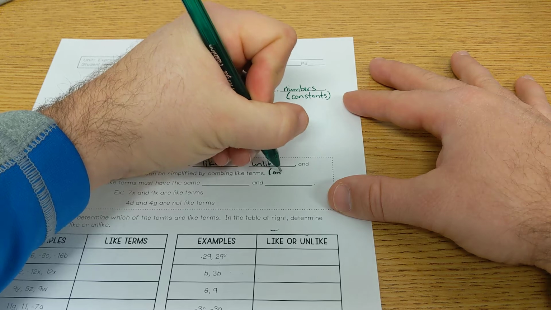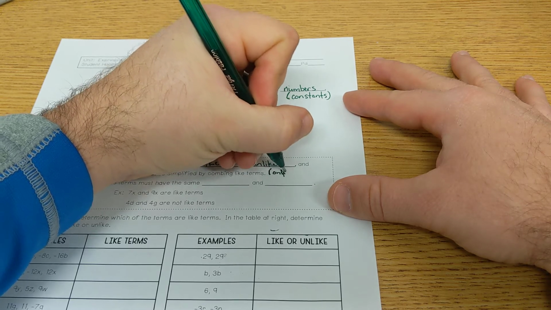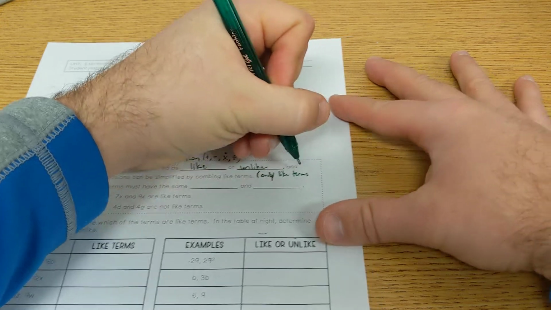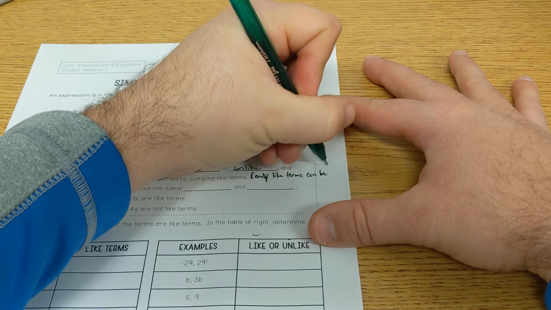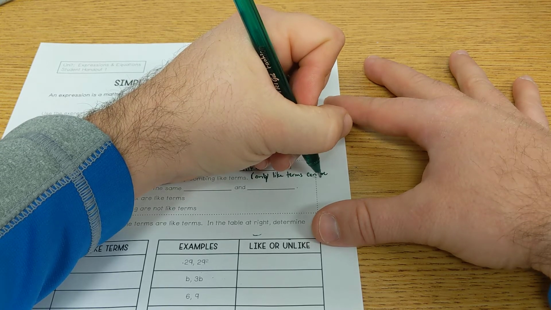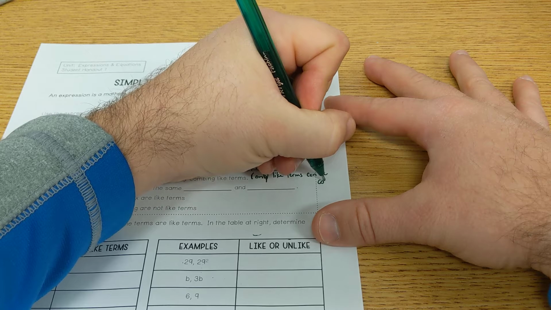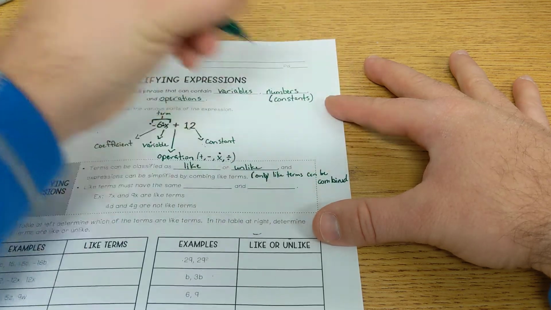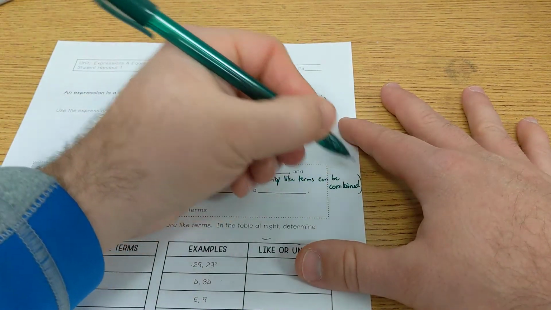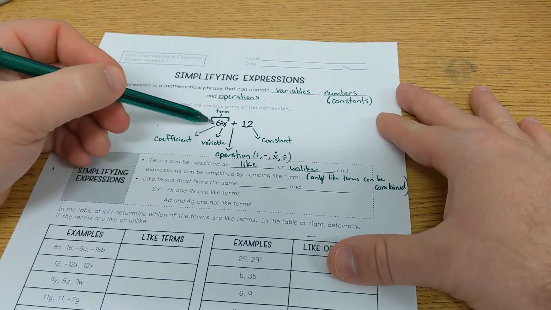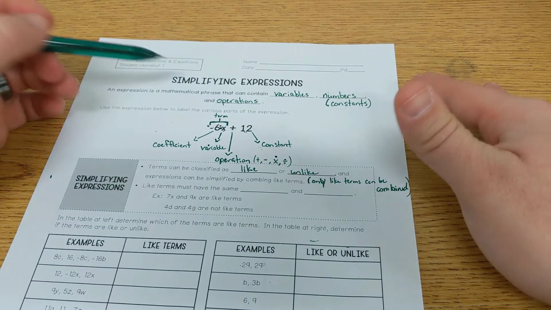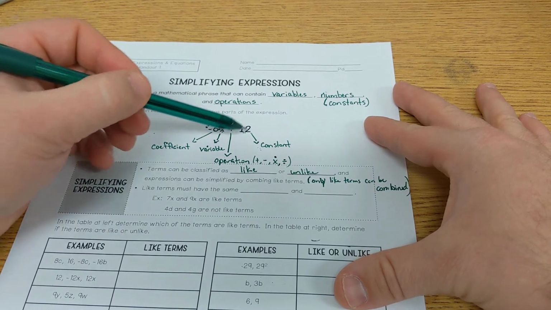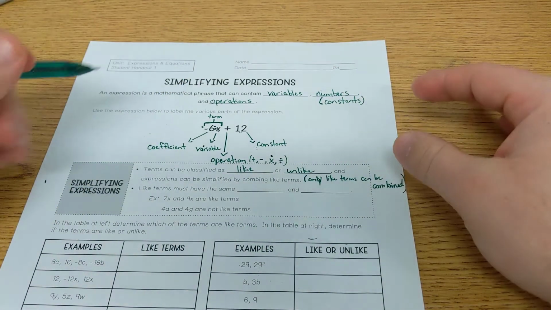Side note, if I can spell, only like terms can be combined. If they're not like terms, you can't combine them. We can't combine negative 6x plus 12. Why? Because we don't know what x is, so these are not the same term. We can't combine them.